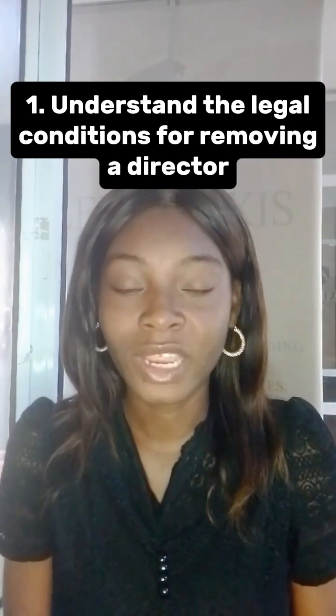The first step is to understand the legal condition for removing a director. So you don't just decide to remove a director. There is a process for removing a director. So the most important thing is that you know what the law requires of you, and the circumstances that should lead to you removing a director.